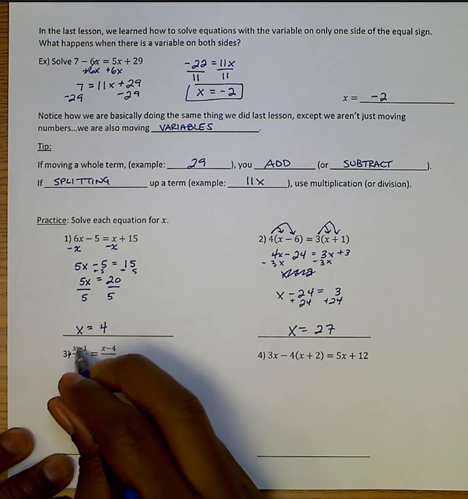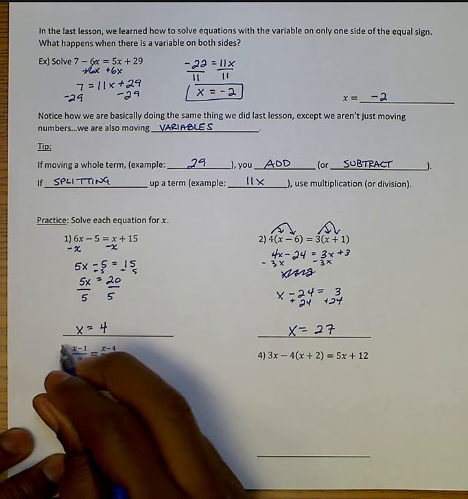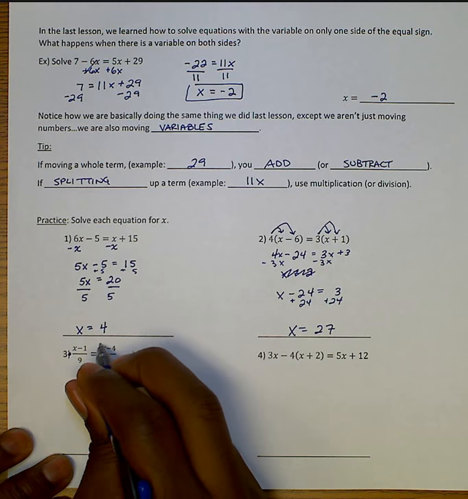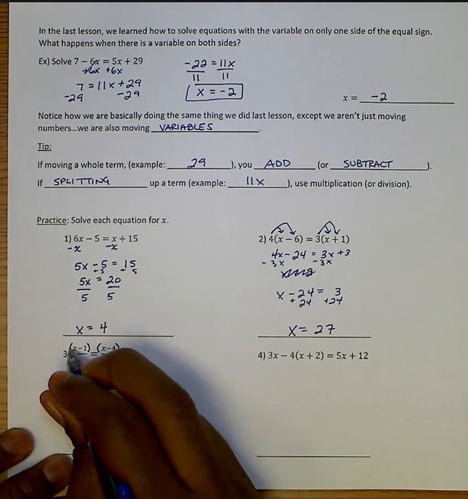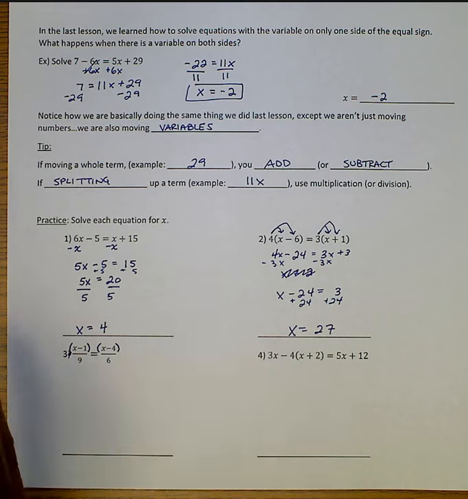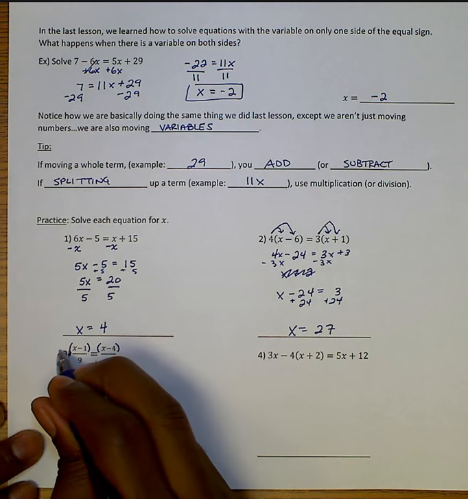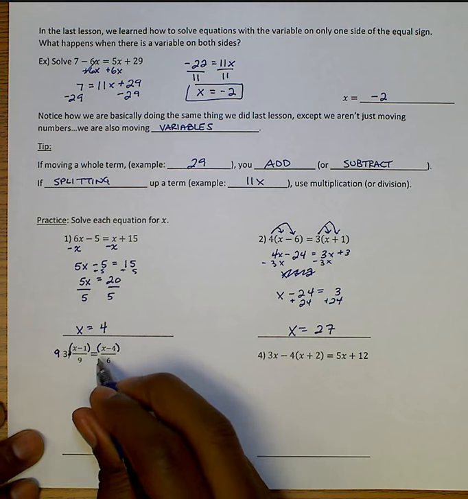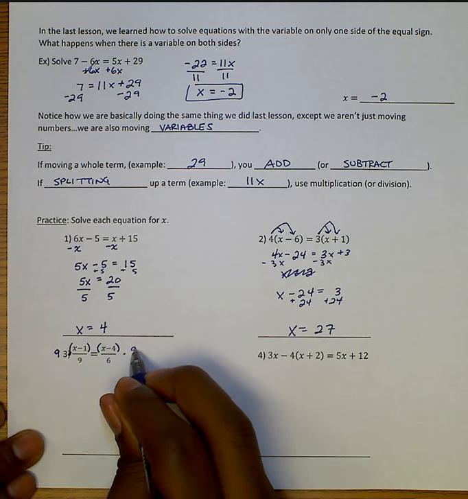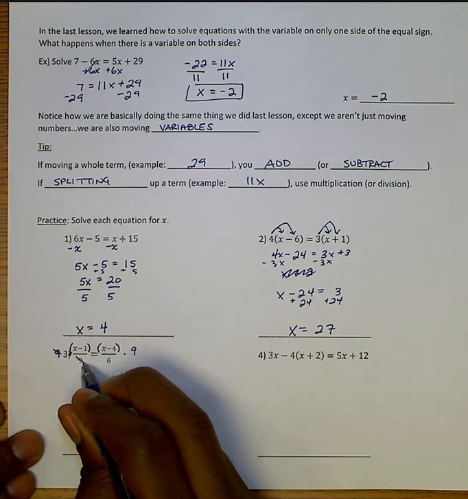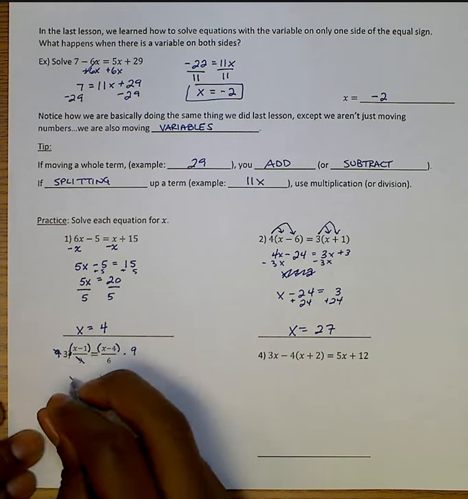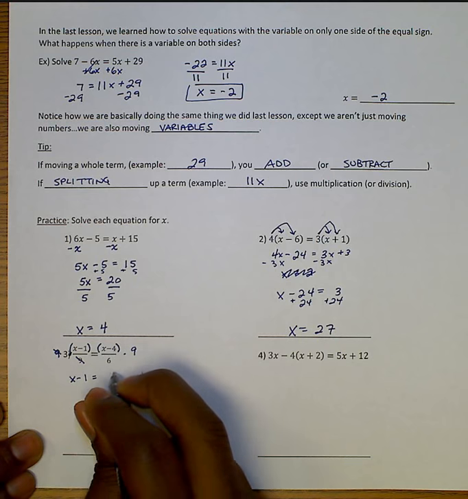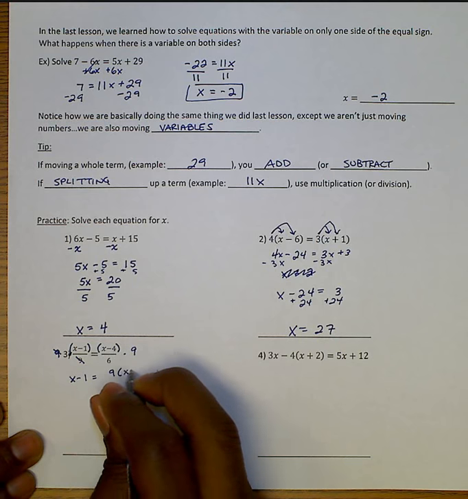X minus 1 is being divided by 9. First, let me remind you that because we have addition and subtraction in the numerator of a fraction, there's understood parentheses here. Okay, so we can multiply first. I'm going to multiply both sides by 9. When I multiply this side by 9, what happens is we cancel out the 9s. Okay, so on this left side, I'm left with x minus 1 equals 9 times x minus 4 over 6.